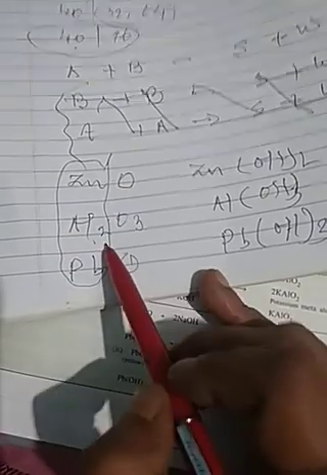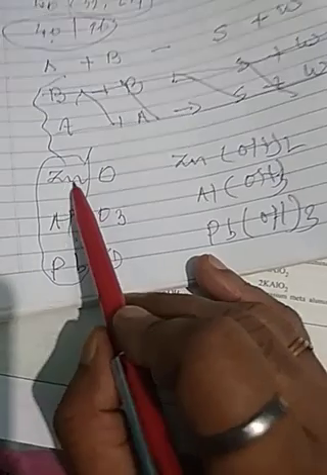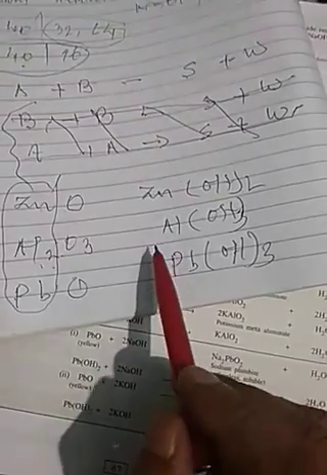See, only zinc, aluminium and lead, its oxide and hydroxide, they are bases. So these six are bases. We know that acid reacts with base, but these six, only these six, there is no seventh other base.